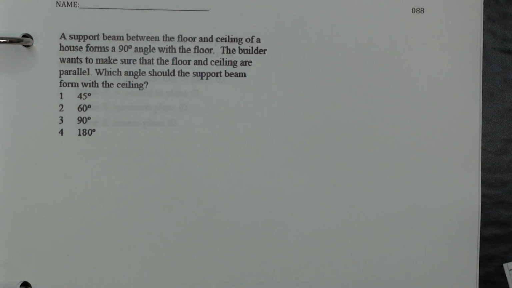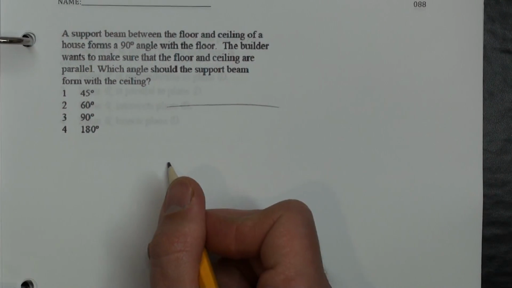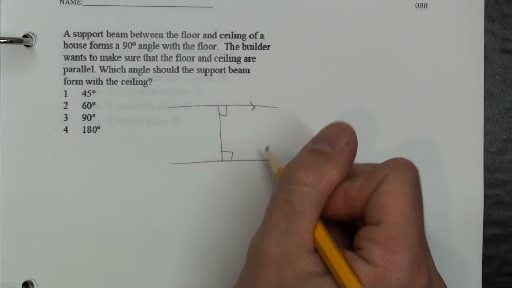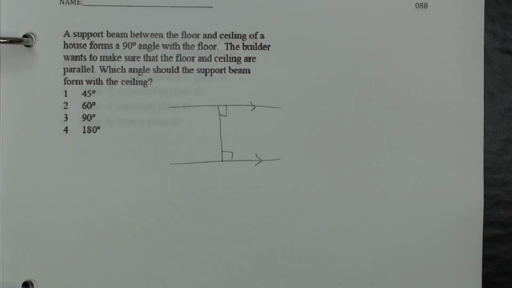A support beam between the floor and ceiling of a house forms a 90-degree angle with the floor. The builder wants to make sure that the floor and ceiling are parallel. Which angle should the support beam form with the ceiling? So if we have a ceiling and a floor, the support beam should form 90-degree angles with both, and the ceiling and the floor should be parallel. So 90 degrees.